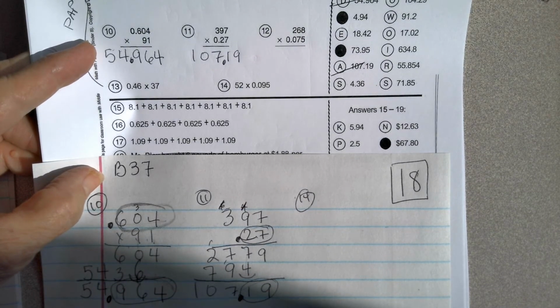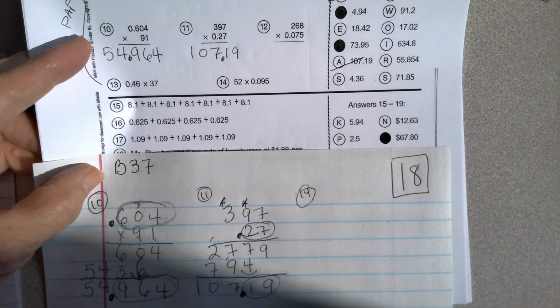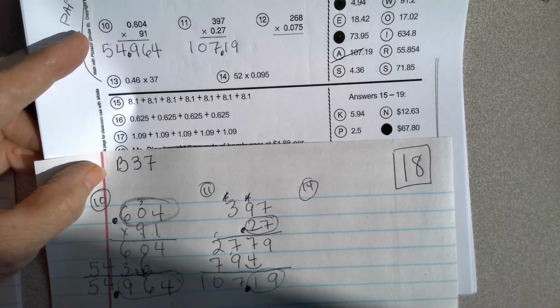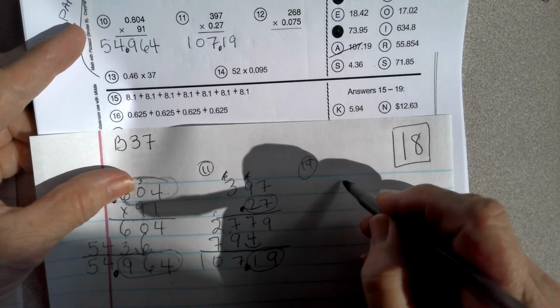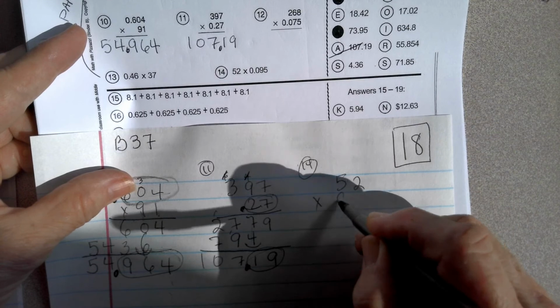52. Yeah, and I don't need the zeros in front. None of them. They just get in your way. So I can go 52 times 95 or 95 times 52. It doesn't matter. I'll go 52 times 95.